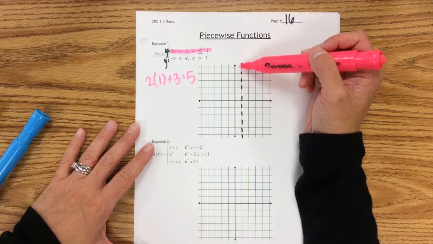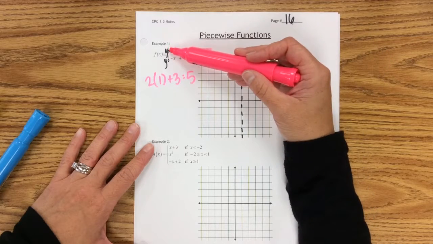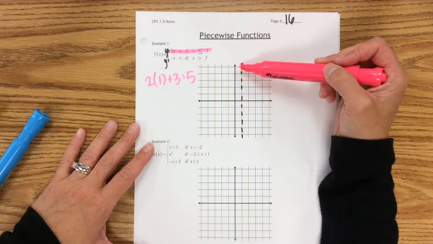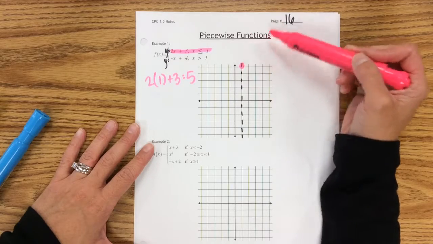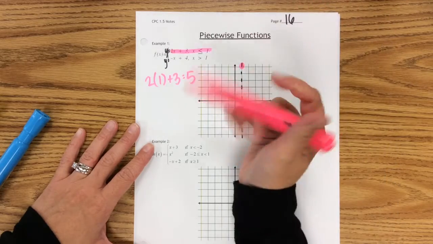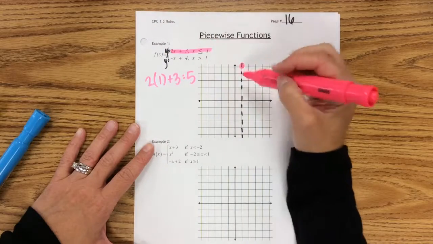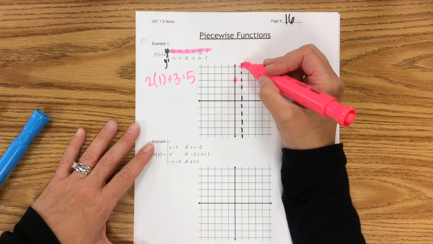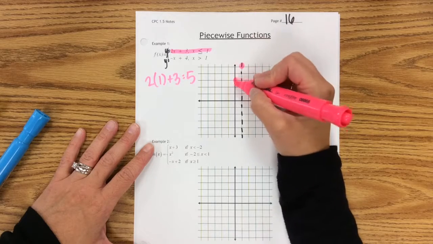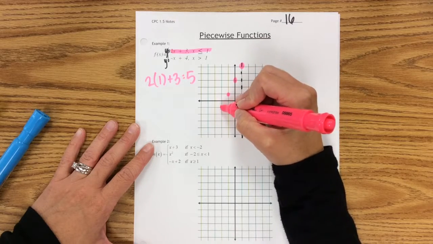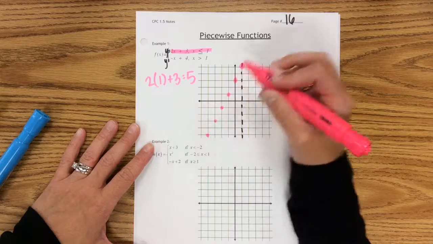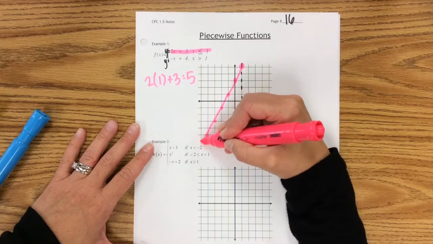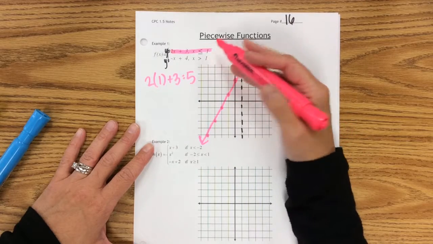Once I have the starting point, then I'll graph the slope, which is 2. And usually I'd go up 2 over 1, but I don't want to go over here. I want to go over here. So I'm going to go down 2, back 1, which is the opposite of up 2 over 1. Down 2, back 1, down 2, back 1, until I run out of space. So that is this top line.